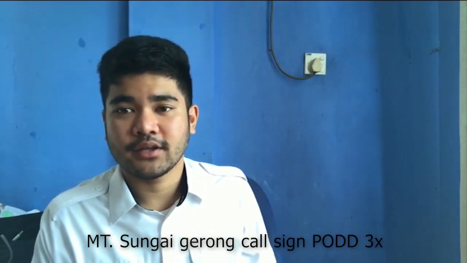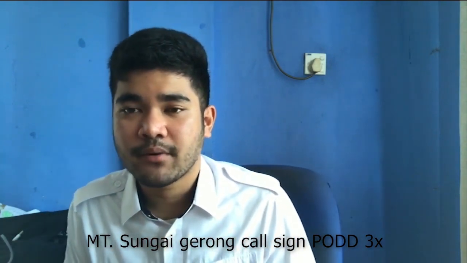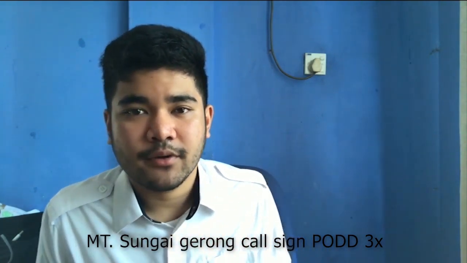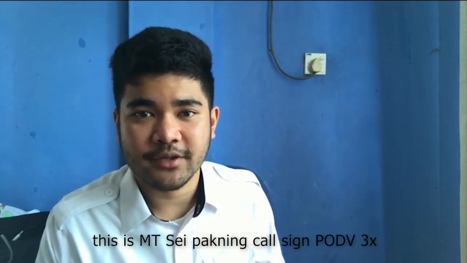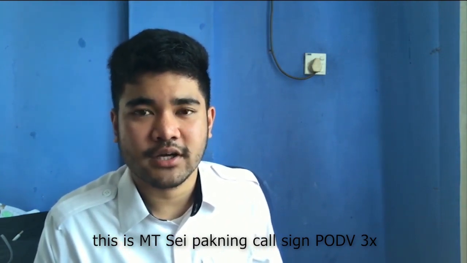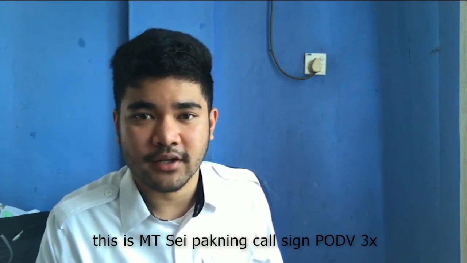The first section is how to conduct initial calls. A. Address and identify. Before conducting an initial call, we have to always address and identify. For example, Mike Tango Sungai Gorong, Mike Tango Sungai Gorong, call sign Papa Oscar Delta Delta. This is Mike Tango Sepakning, Mike Tango Sepakning, call sign Papa Oscar Delta Victor.